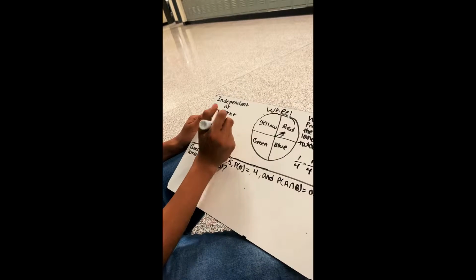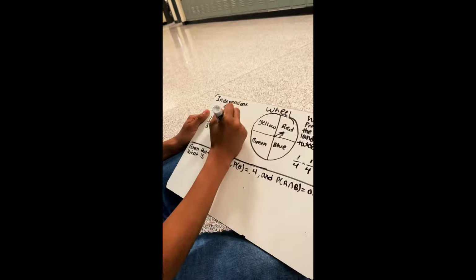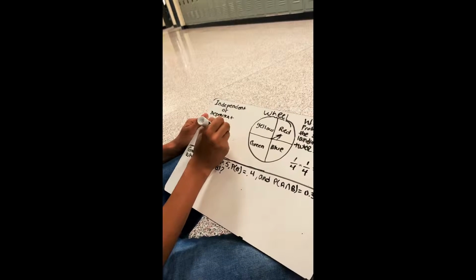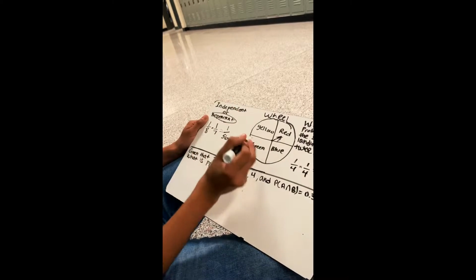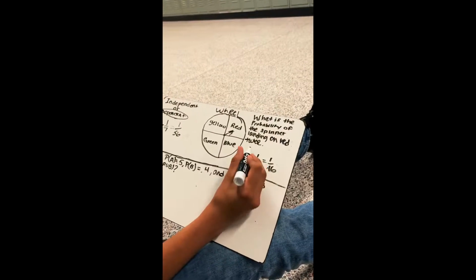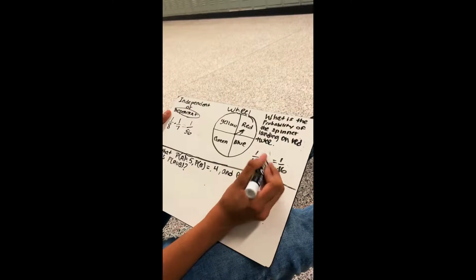That would be 1 out of 56. This is a dependent. And independent would be like this one, where these first two don't change.